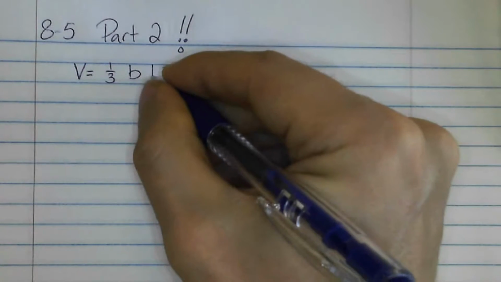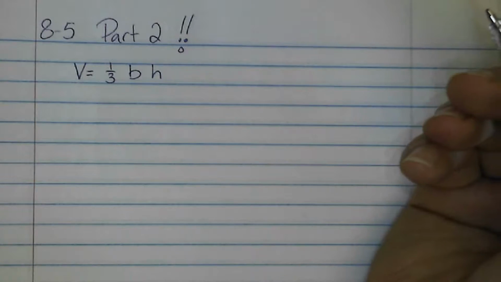Now, we've already done 8.5, which is volume of a pyramid. We're just going to go a little bit deeper in this section. What we know from last time is that volume of a pyramid is equal to 1/3 times the base area of the pyramid times the height of the pyramid.